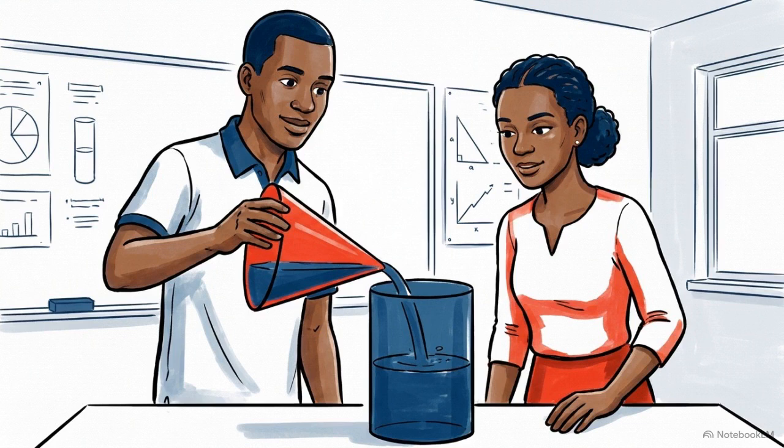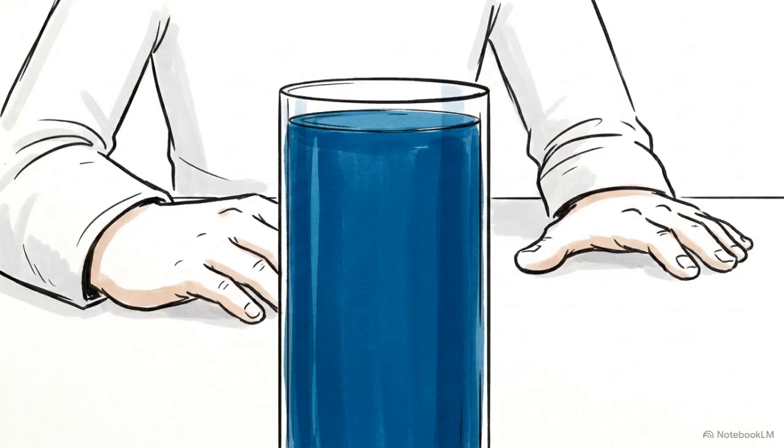Imagine pouring water from a wide cone into a narrower cylindrical tank. Because the tank is narrow, that same volume of water has to rise to a greater height to fit.